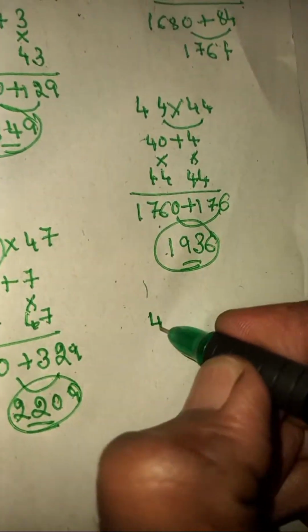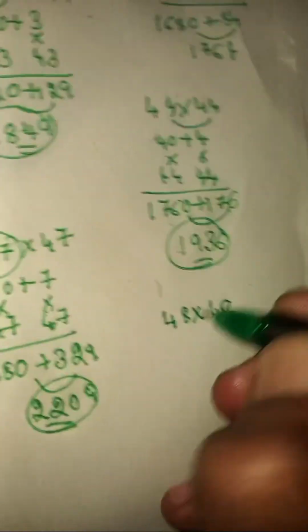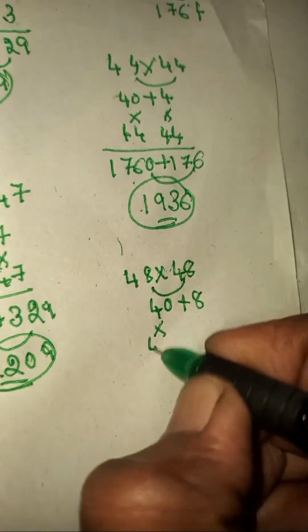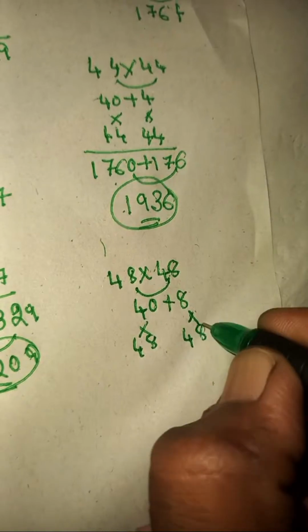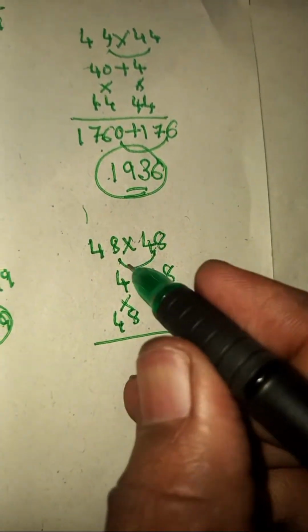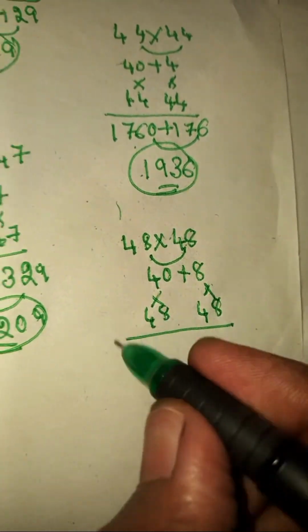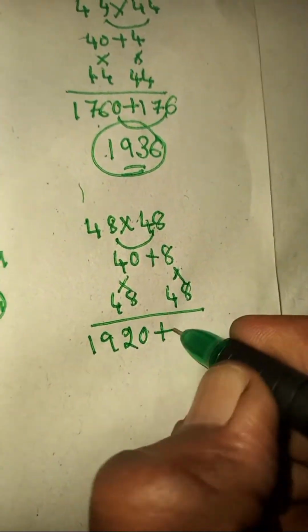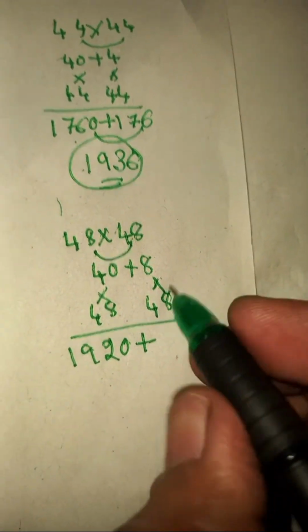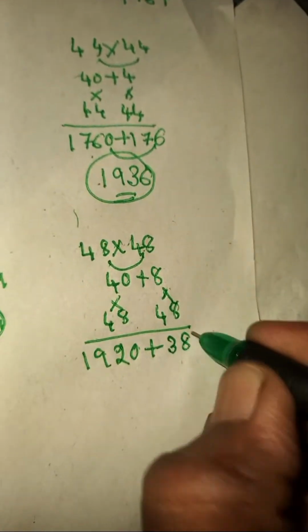Now 48 square. 48 square you can write as 48 times 48, and now split 40 plus 8. Here also 48, and here also 48. 4 times 4 is 16, 8 times 4 is 32, 192, 1920. Here 40 times 8, 320. 8 times 8, 64. 320 plus 64, 384.